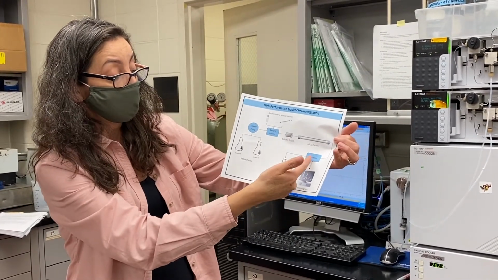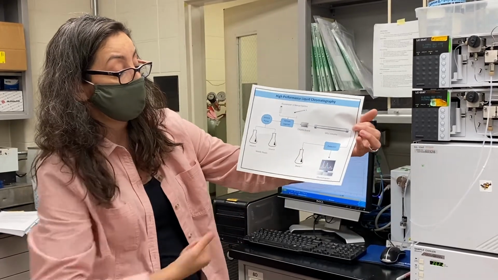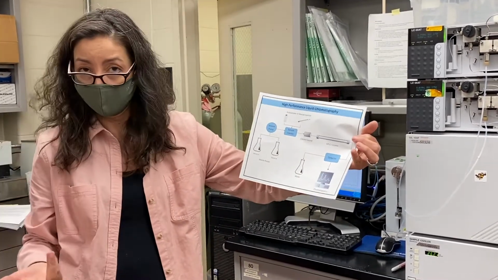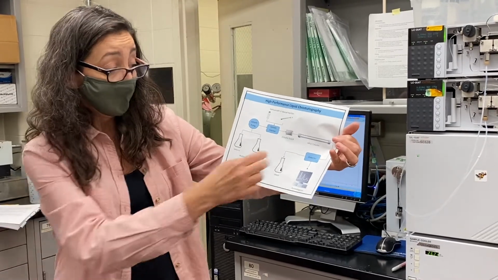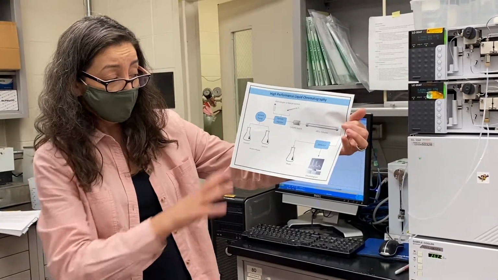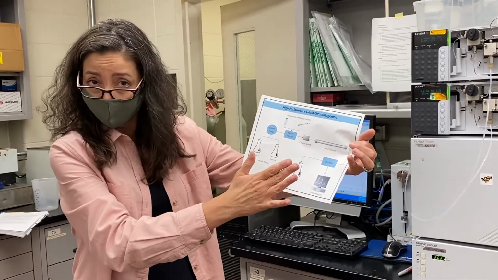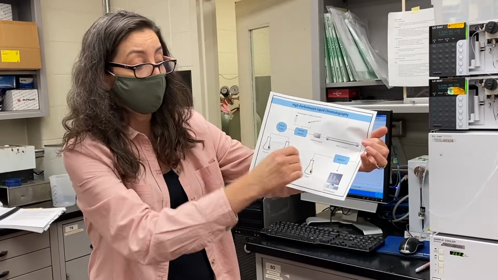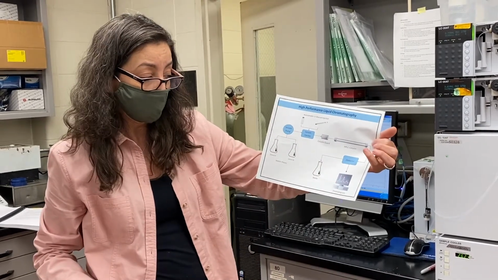As the sample goes through, every component is going to give you a signal, and then you'll have a chromatographic peak, and we're going to integrate those chromatographic peaks. After leaving the detector, it will be going into the waste, or if we need to collect the sample for further analysis, we will collect it in a tube, and it goes for different types of analysis.